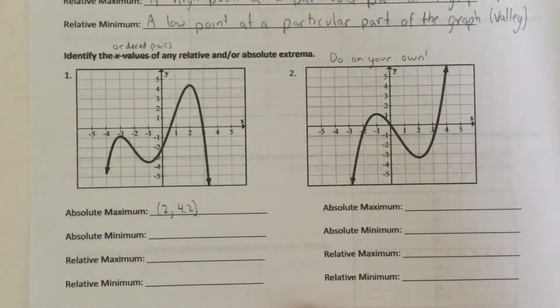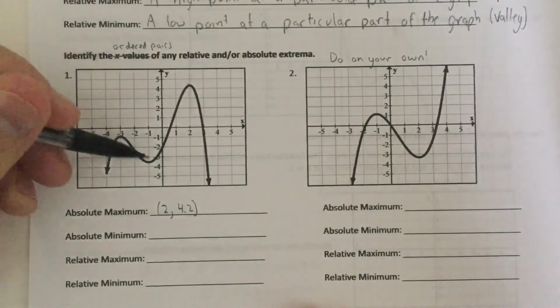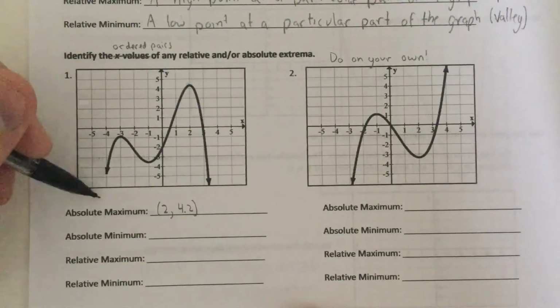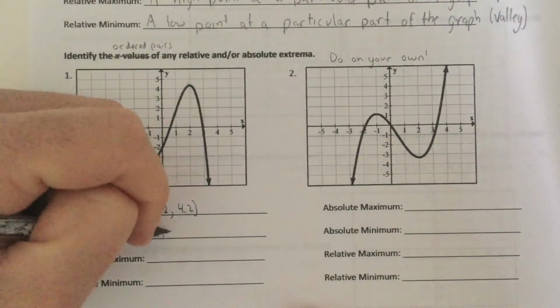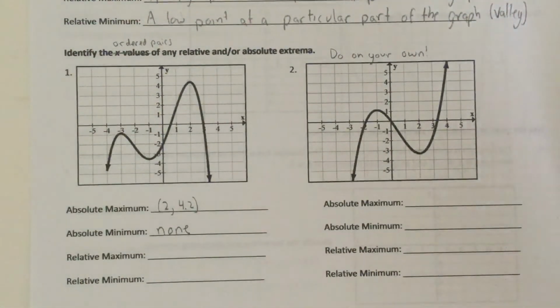The absolute minimum is the lowest point on the entire graph. Now if you notice, this is a low point, but these have arrows here. So it's going down forever. So there is no absolute minimum there.